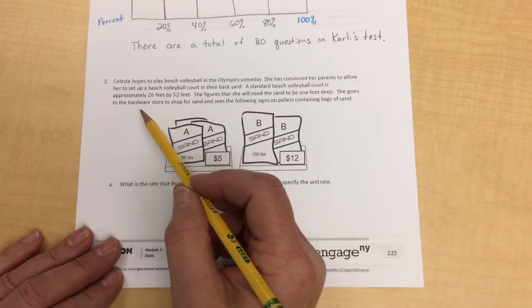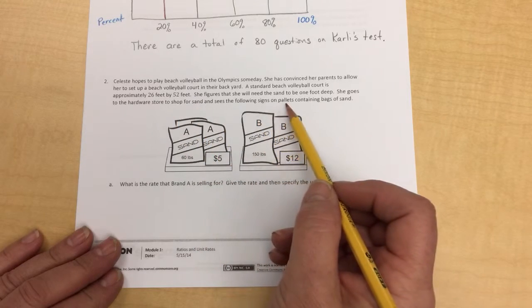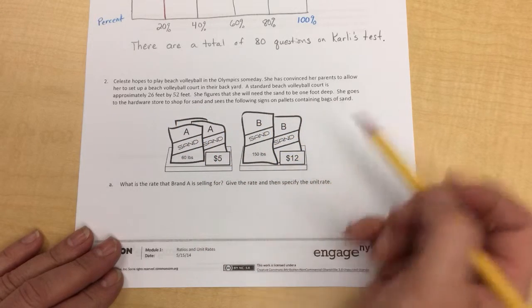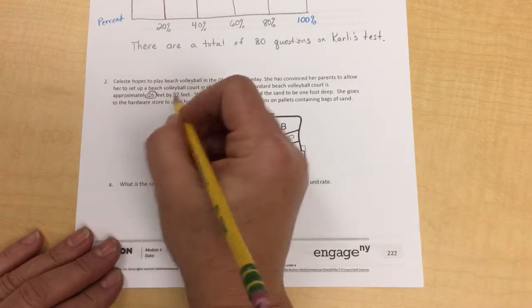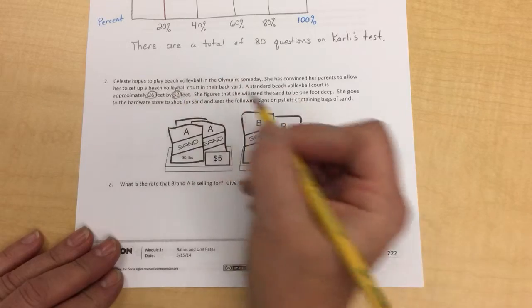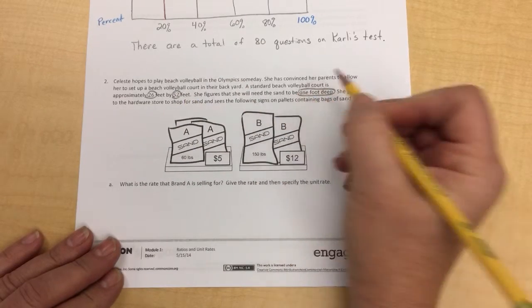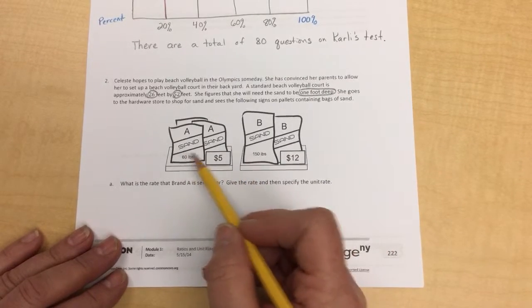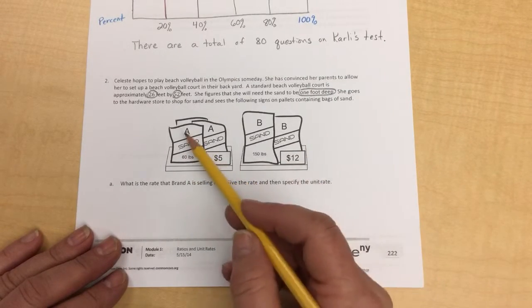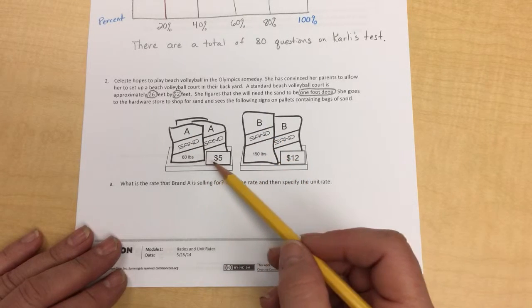So she goes to the hardware store to shop for sand and sees the following signs on pallets containing bags of sand. Okay, so I want to make sure I know how many feet. So we're going to have 26 feet by 52 feet, and then it's going to be 1 foot deep. And then she's going to buy sand. And we've got 2 different brands here. We've got brand A and brand B, and they're selling at different rates.